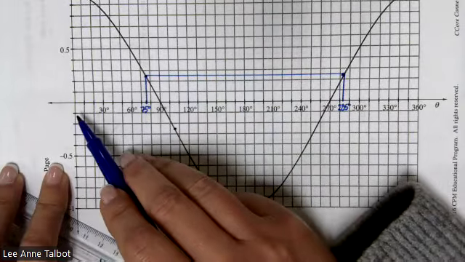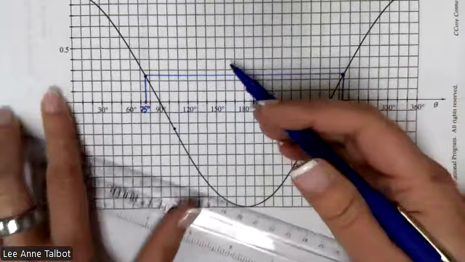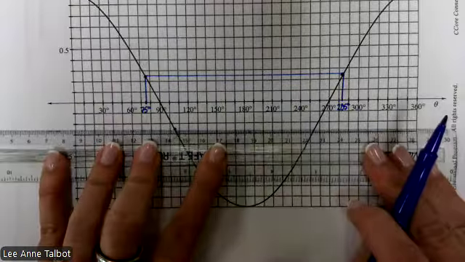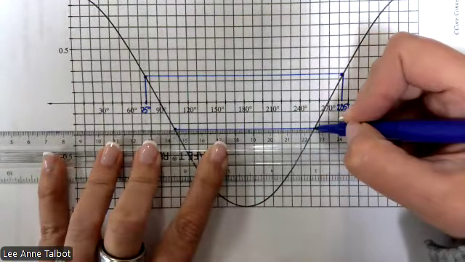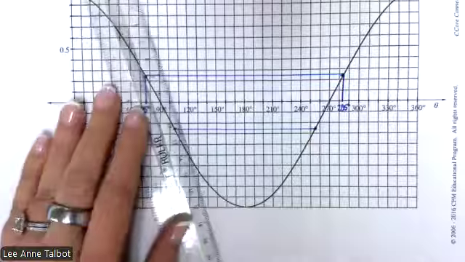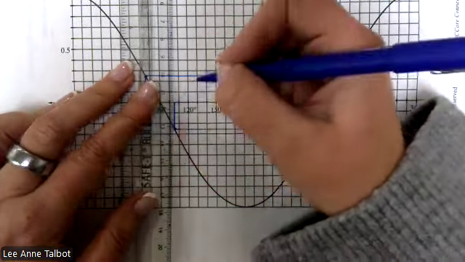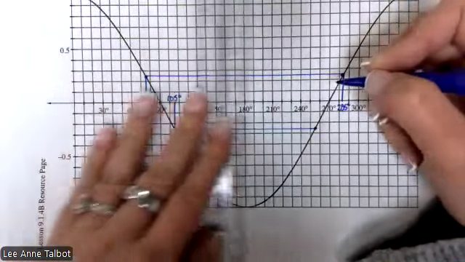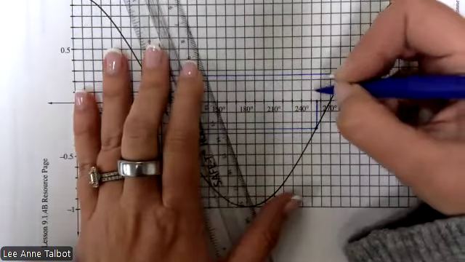So I went down 10, 20, 0.259-ish. And these two answers should be the quadrant 2 and quadrant 3 answers from our unit circle. So this should be 105. And this one was what? 255?